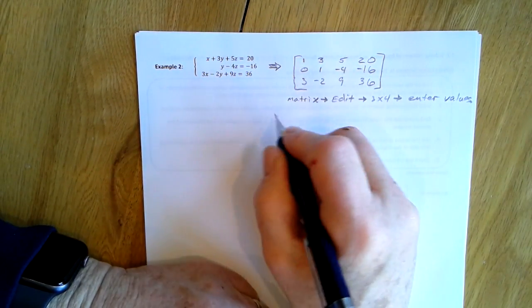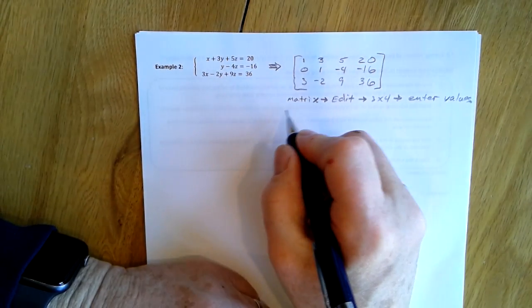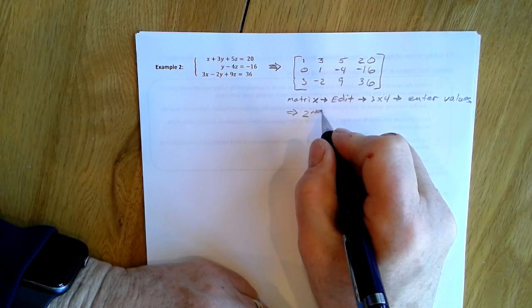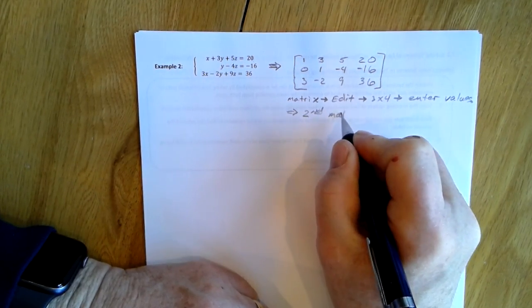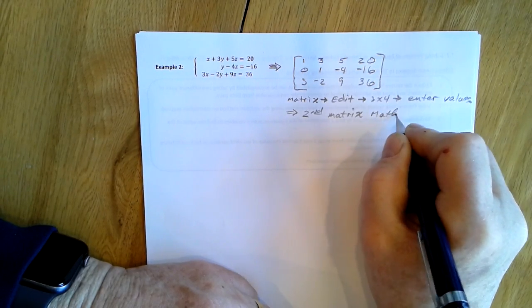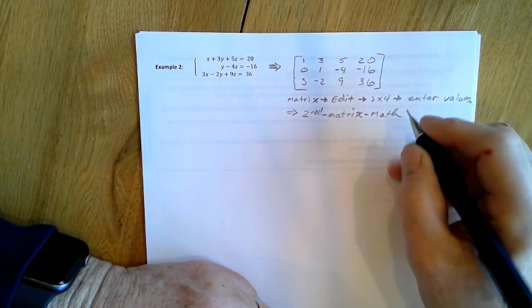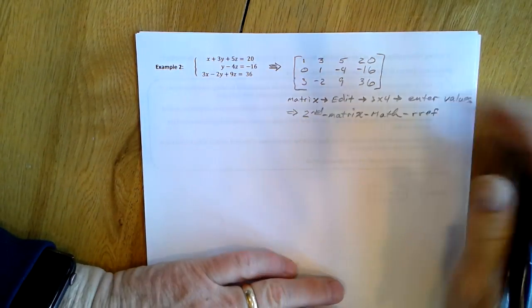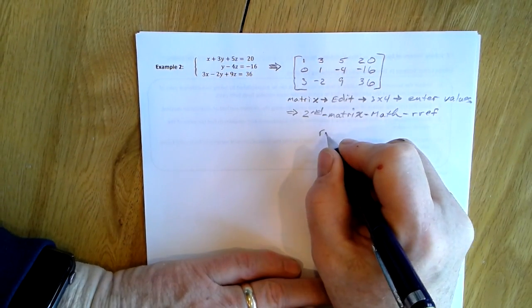Okay? Once you do that, you go out to your home screen, and from the home screen, then you're going to go second, matrix, math, RREF, and then that'll bring you out to your home screen.